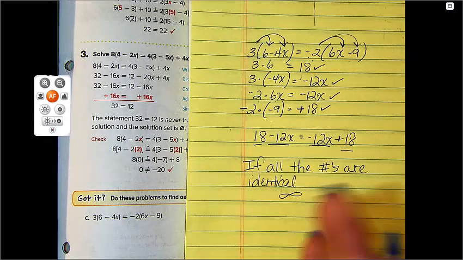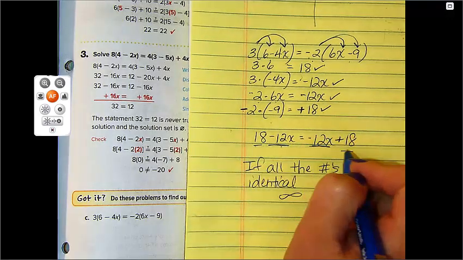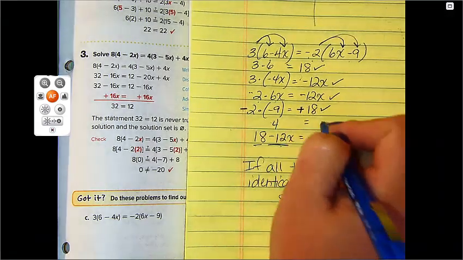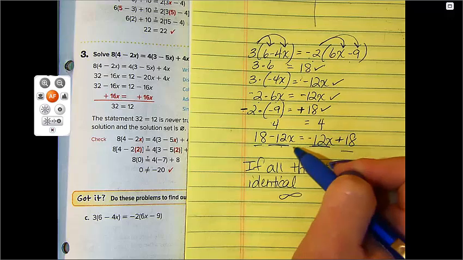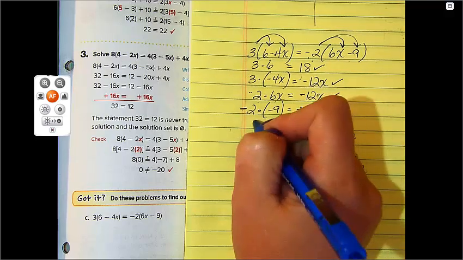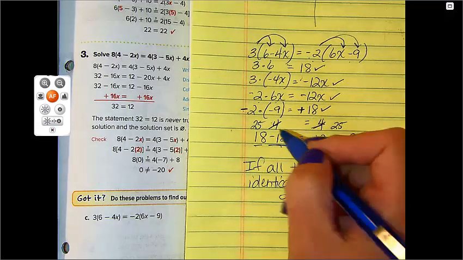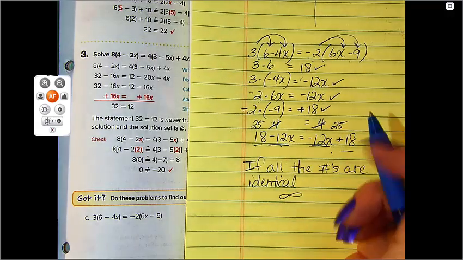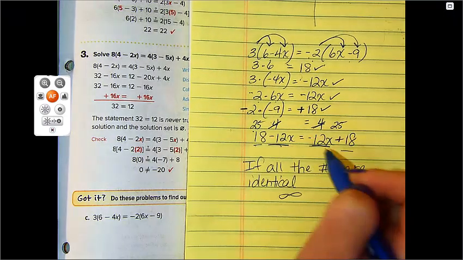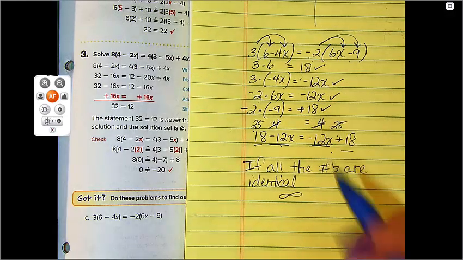Any number will work in there because this side equals this side. So let's say I put a number 4 in there. Well, last I knew, 4 still equals 4. So if I put a 4 on this side and I put a 4 on this side, they're still going to equal each other. If I put a 25 in on this side, I have to put a 25 in on this side. Last I knew, 25 equals 25, so 25 would work. If I put a negative 5,275 on this side and a negative 5,275 on this side, well, they equal each other, so that would work.